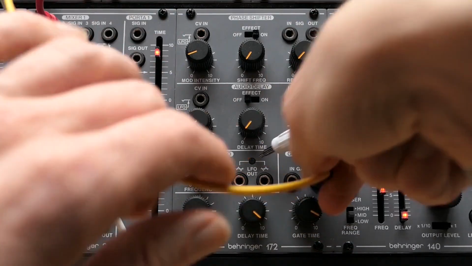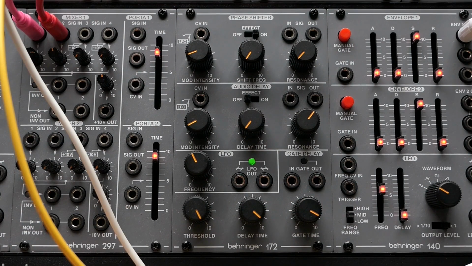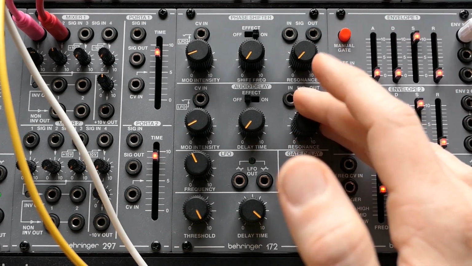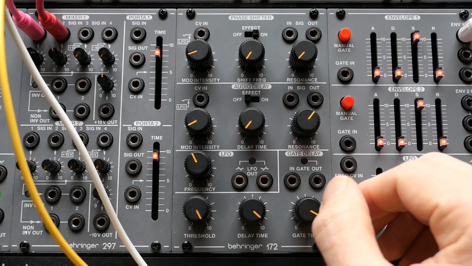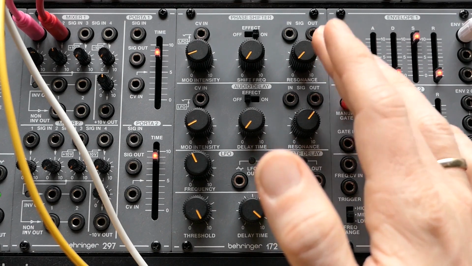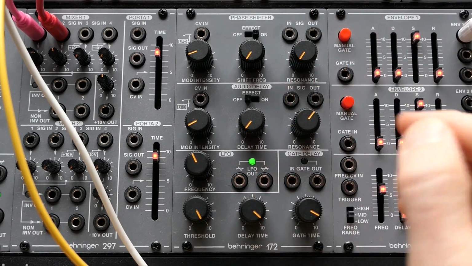So to wrap it all up, the 172 is one of the very interesting modules of the System 100, and if I had to keep one of the whole series, it would be this. The character phaser and flanger add even to simple sounds is just marvelous, and especially the phaser adds some sort of tension or spring-loaded feeling, which I really love.